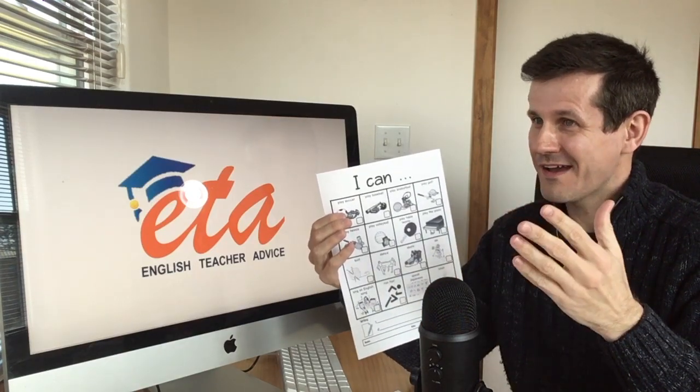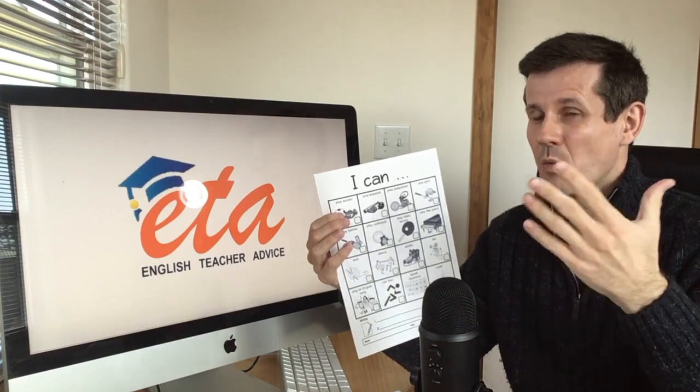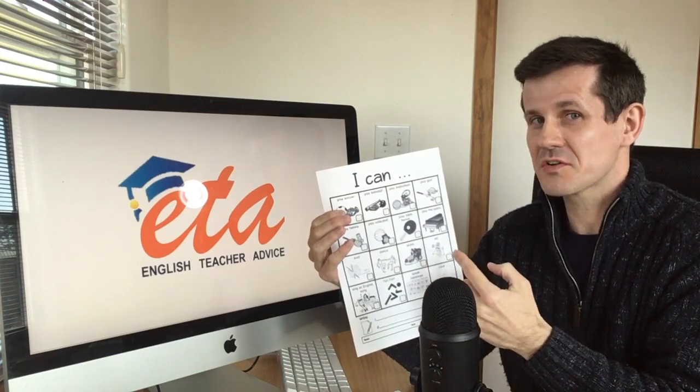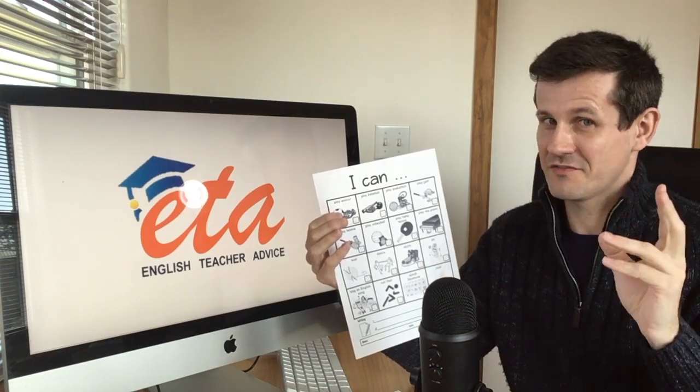How the game ends is once you have a time limit that runs out, the person with the most circles is going to be the winner of the game.